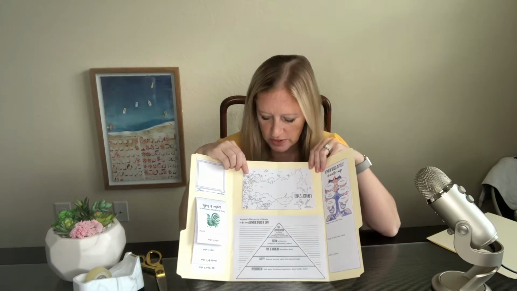There's a section on Lena's journey, so they'll create a map of Lena's journey. They can use the map on the inside of their books to do this and then mark on the map. This section below is about Maslow's hierarchy of needs. So this is a social science connection for your students.